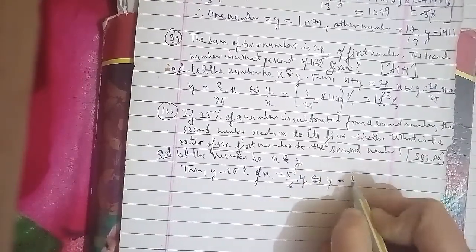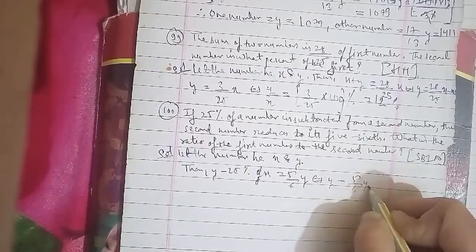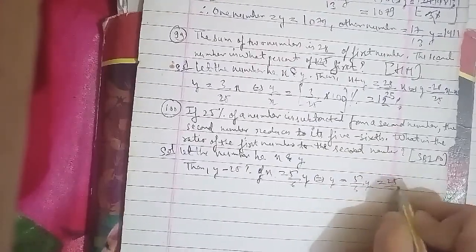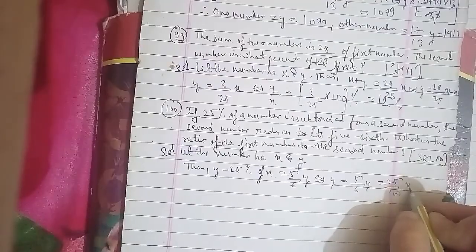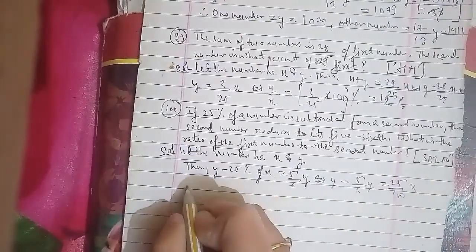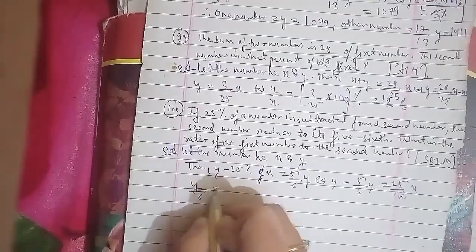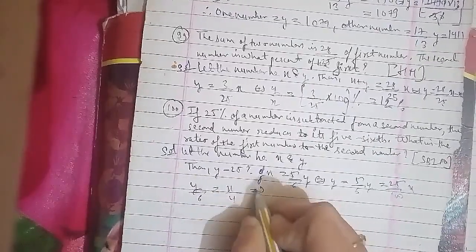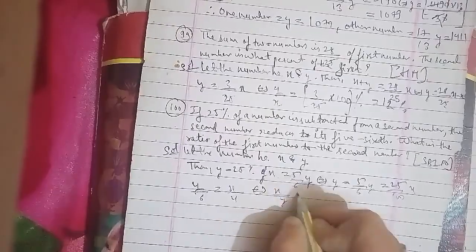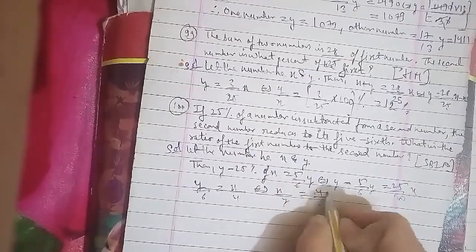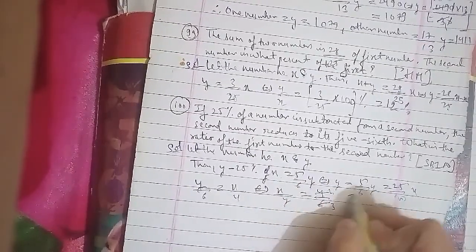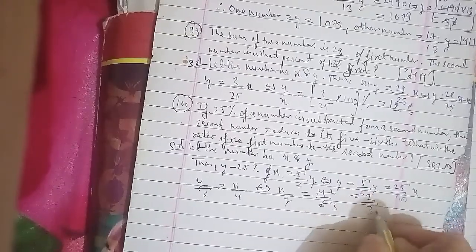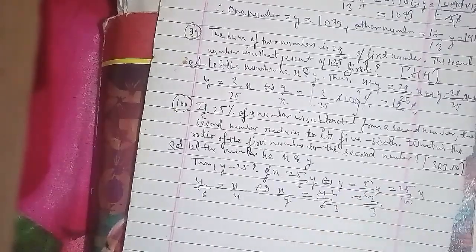So y minus 5/6 y equals 25 upon 100 x, where y upon 6 equals x upon 4, that is x upon y equals 4 upon 6. Two 2s are 4 and two 3s are 6, so that is 2/3. That we have as the answer here.